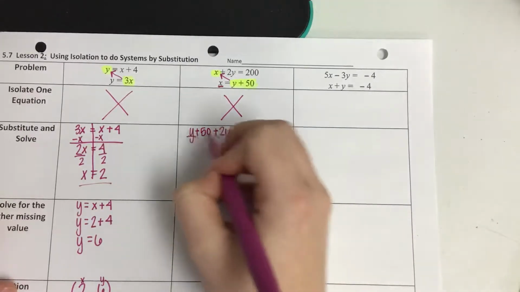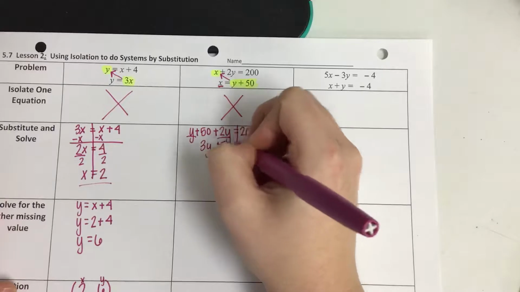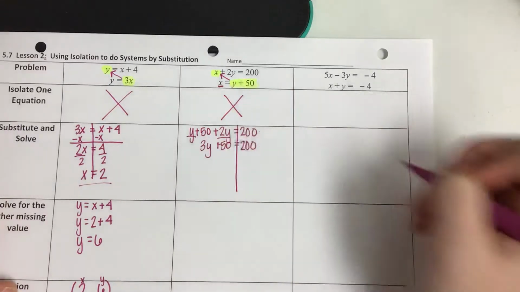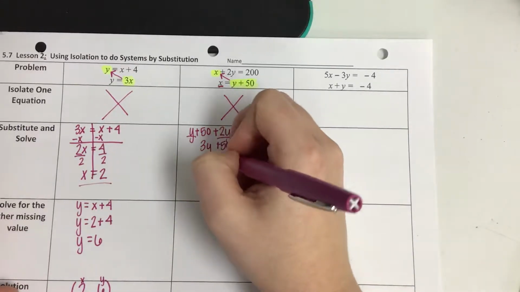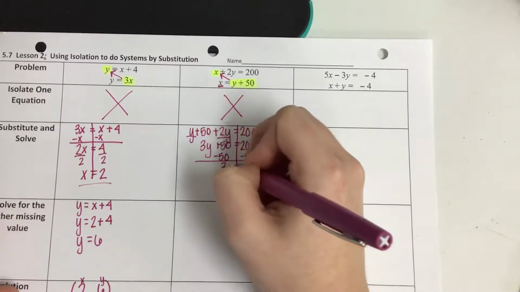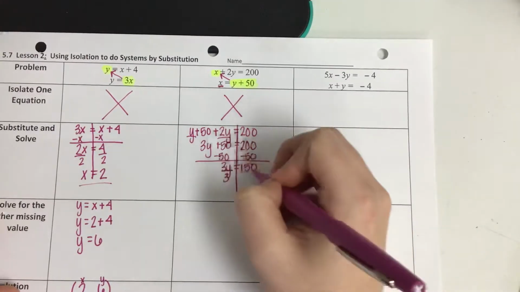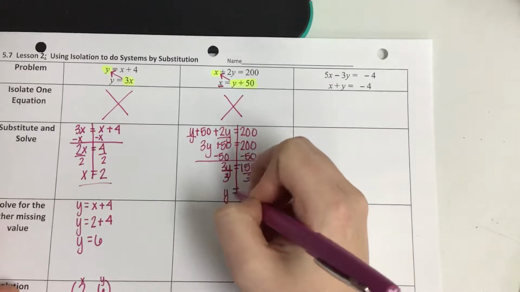I can combine like terms. y plus 2y is 3y plus 50 equals 200. We'll subtract 50 from both sides to get 3y equals 150. We divide both sides by 3 and get y equals 50.